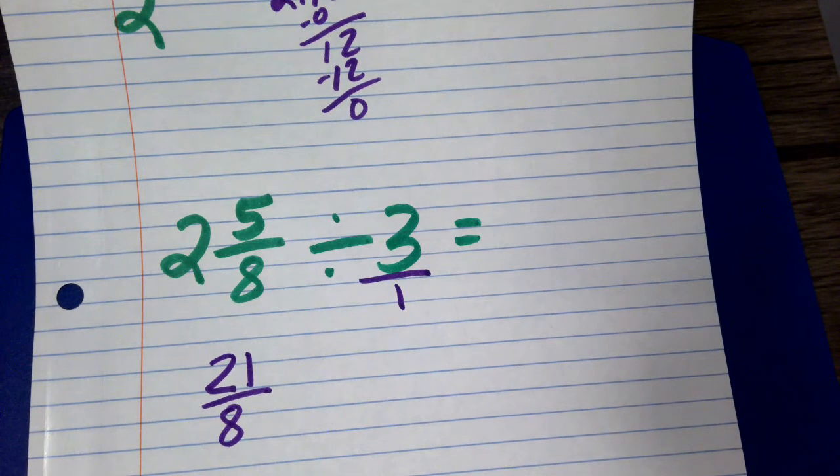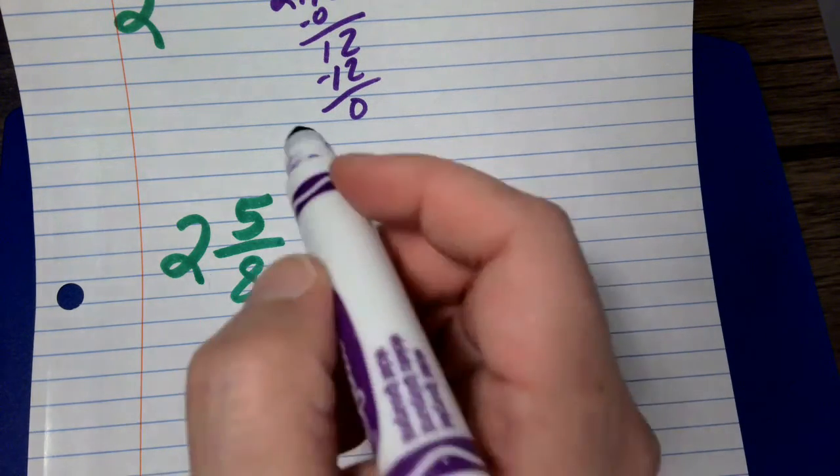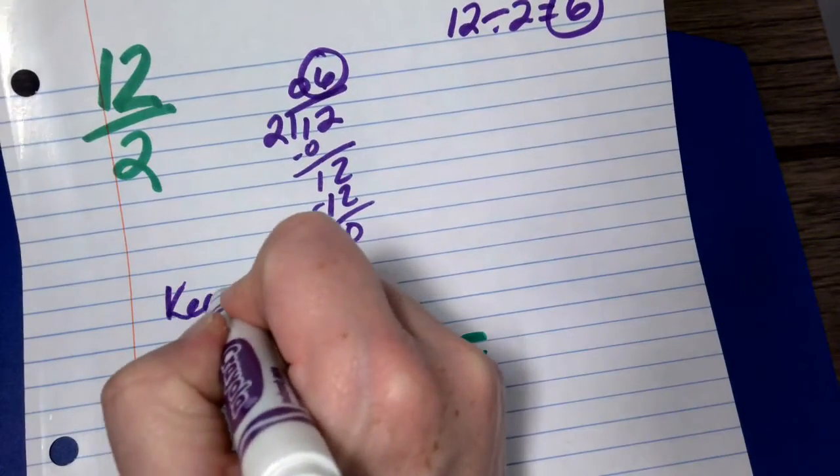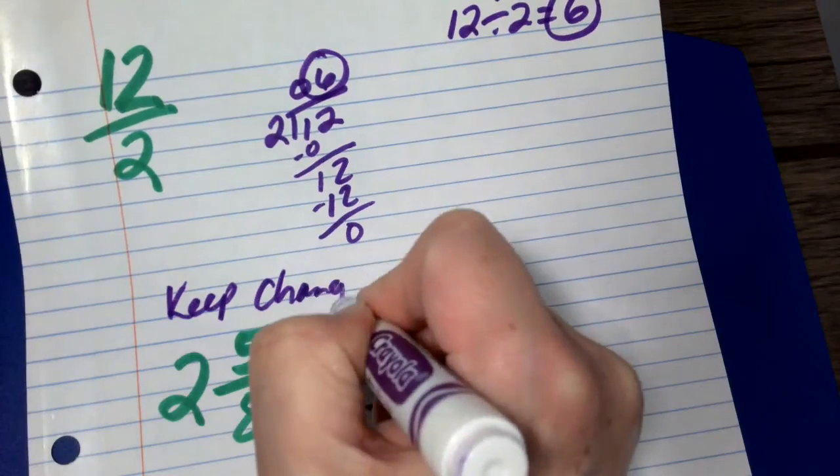But when I'm dividing fractions, I do something called keep, change, flip. I'm going to write that up here for you. Keep, change, flip.